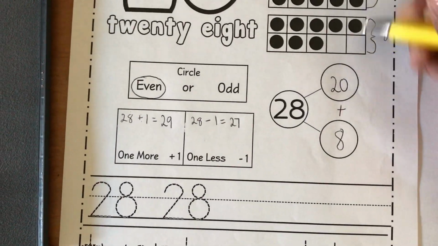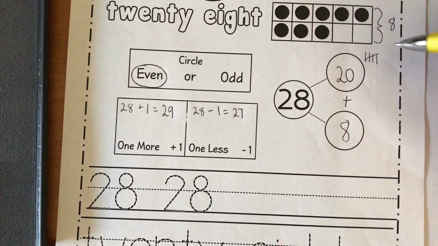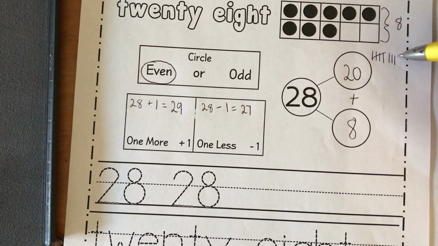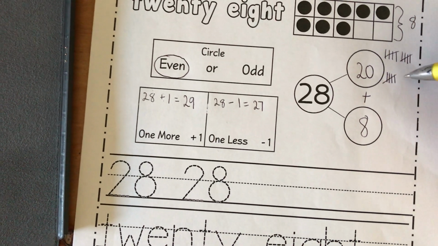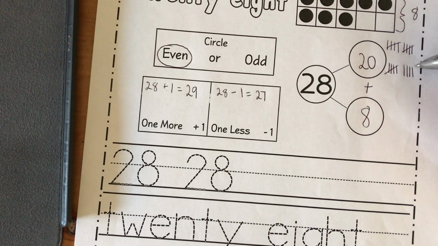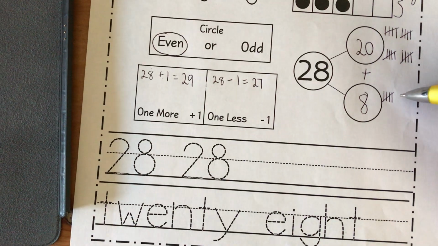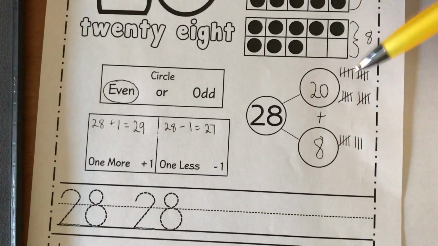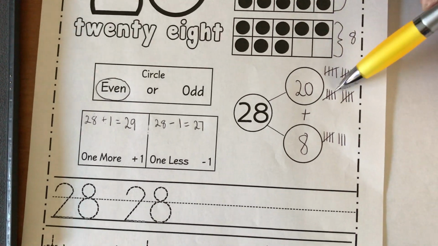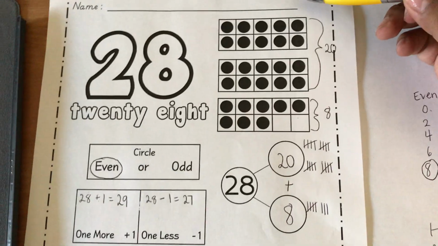We can check to see if the answer is correct by counting 1, 2, 3, 4, 5, 6, 7, 8, 9, 10, 11, 12, 13, 14, 15, 16, 17, 18, 19, 20, 21, 22, 23, 24, 25, 26, 27, 28. So yep. Here's one group of 10, here's my second group of 10, and here's my 8 1s, which is here. So that matches.